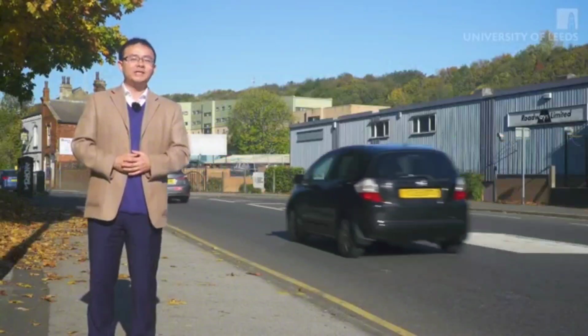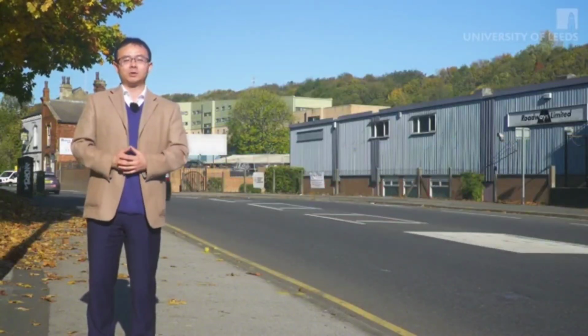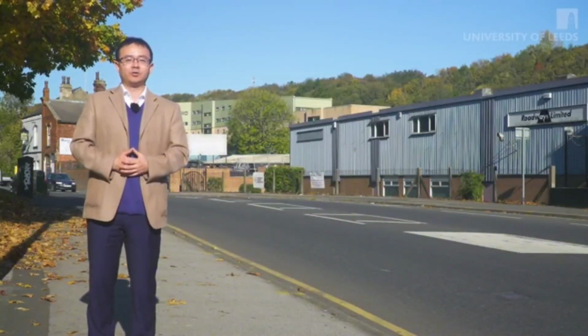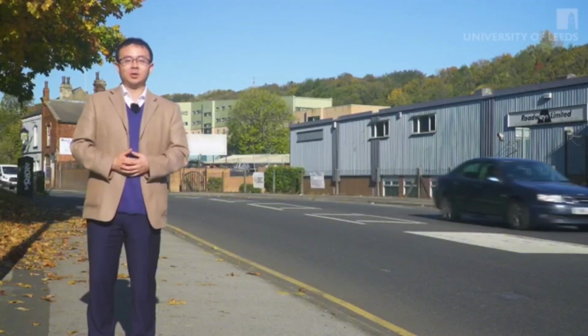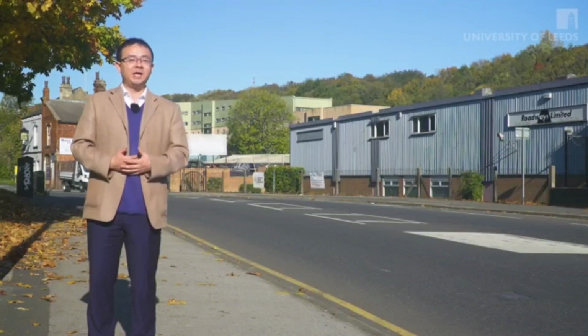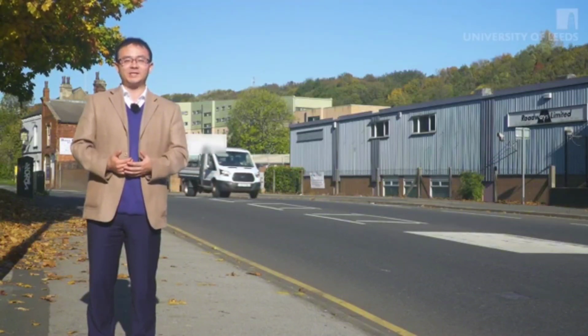So, the redesign of the Lawnswood roundabout presents a new challenge for transport professionals in Leeds. To meet it, they will seek to balance the competing priorities of the existing infrastructure: safety, cost, and the environment.